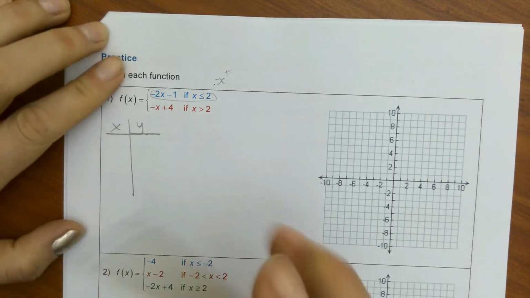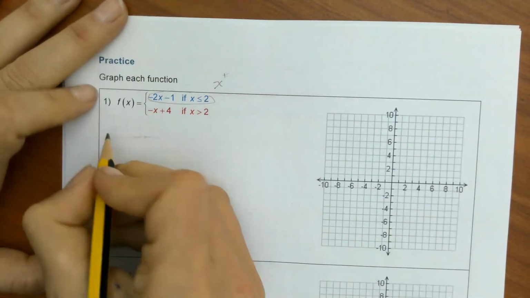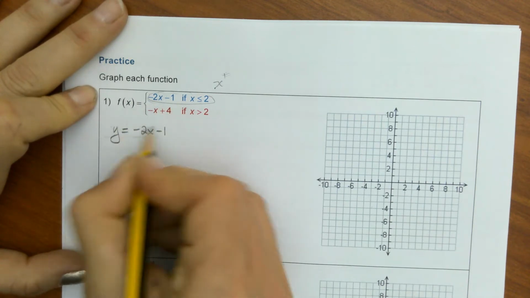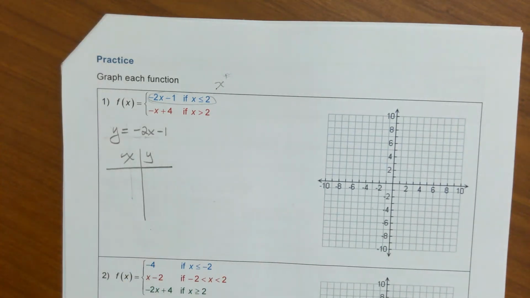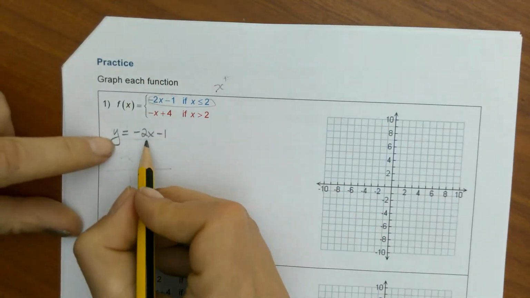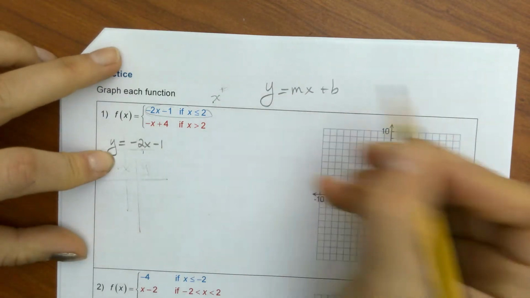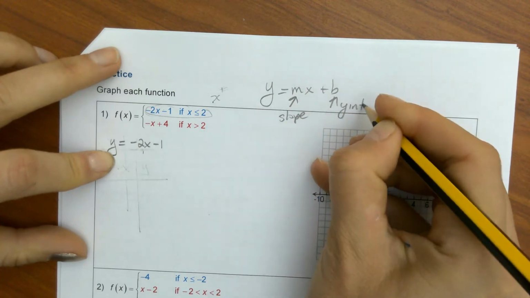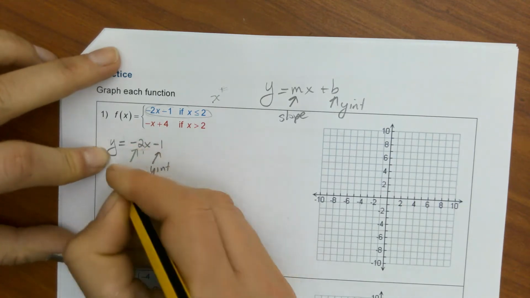Oops, just wait. I want to write something first. We're going to do the blue one. I'm going to take the blue one and make it into an equation. I'm just putting a y equals to that. Now, I don't want a table of values. If it's a line, this is already in slope y-intercept form. Y equals mx plus b. This is my slope. This is my y-intercept. So here, that's my y-intercept, and that's my slope.